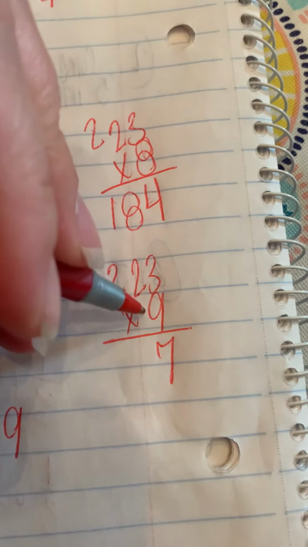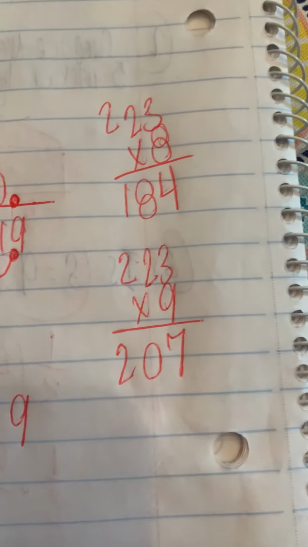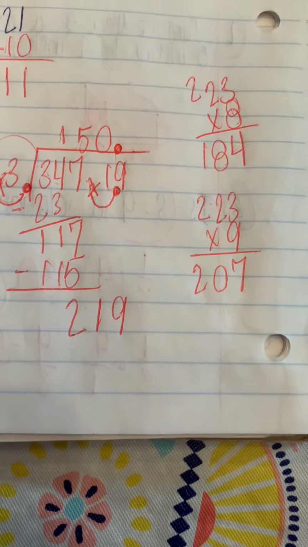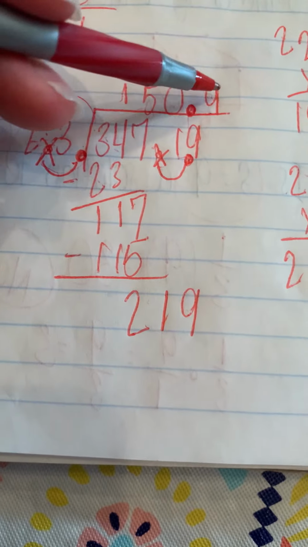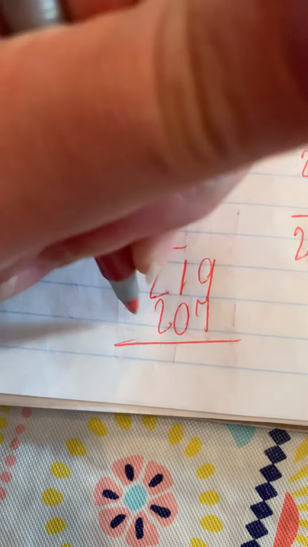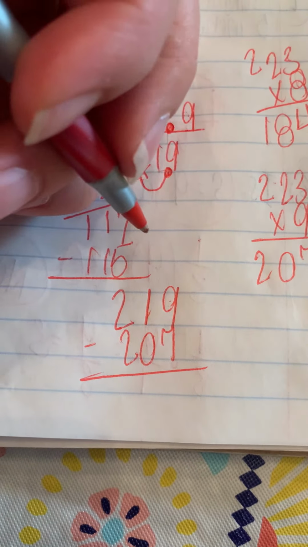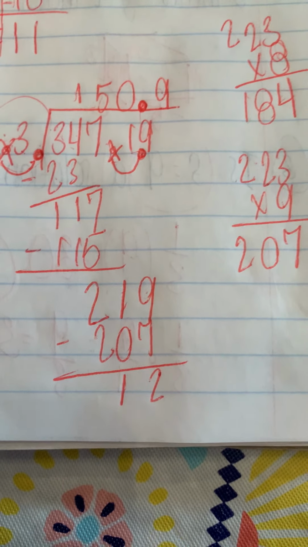Let's see if we can do it 9 times. 23 times 9. We have 9 times 3 is 27. 9 times 2 is 18. Plus 2 is 20. That is 207. So it does go in 9 times. I'm going to put my 9 up there. 9 times 23. We've already done that. It's 207. I'm going to subtract. I'm going to get 9 minus 7 is 2. 1 minus 0 is 1. So I'm left with 12.